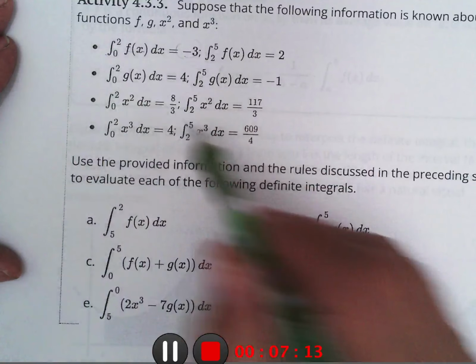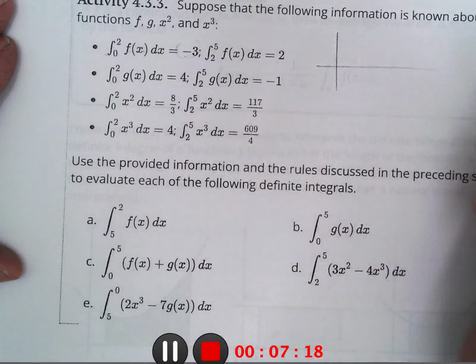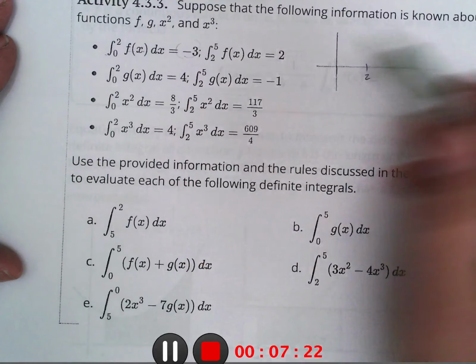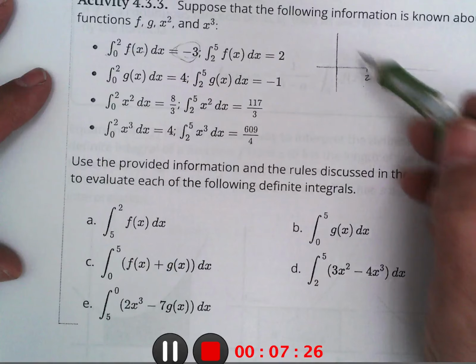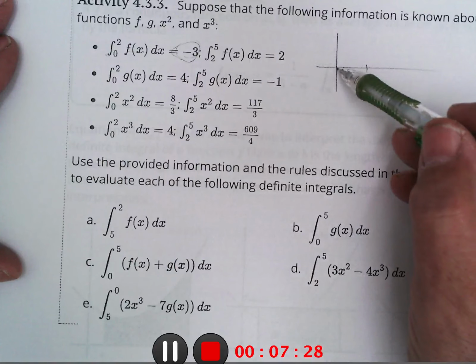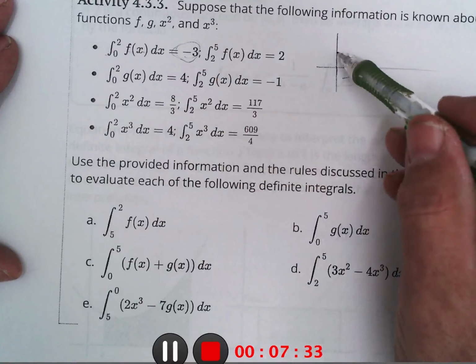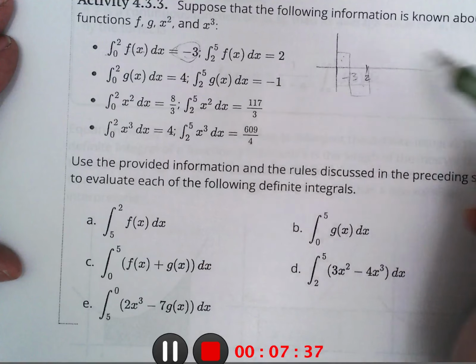So whatever F is, from 0 to 2, the total area is -3, so there's more below the axis than above. Now it could be all below the axis, and be -3, or it could have some above and more below and make the sum of those two -3.